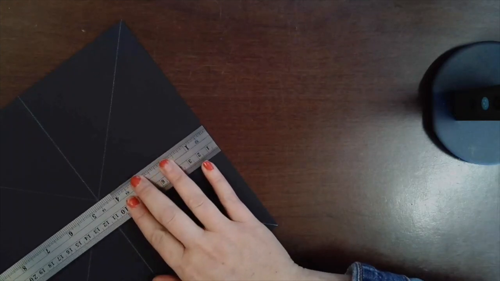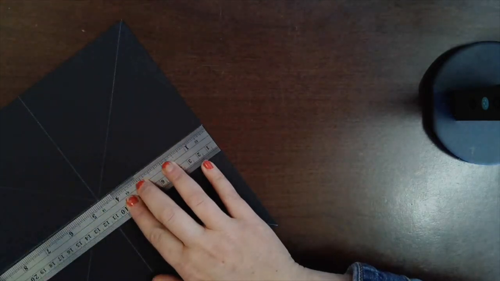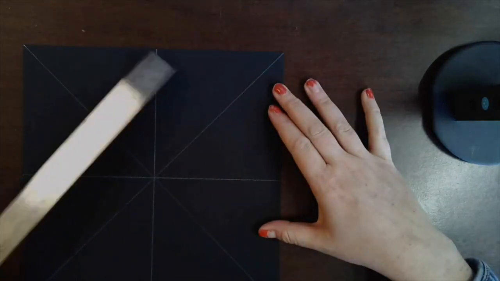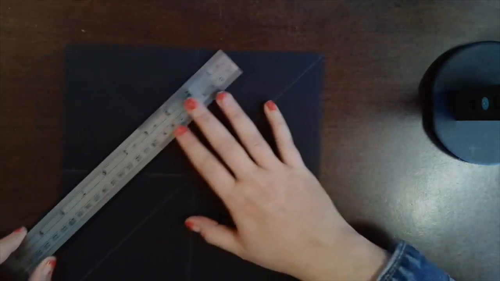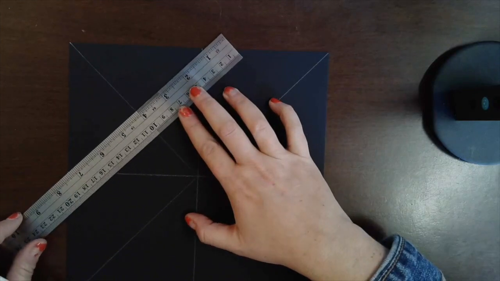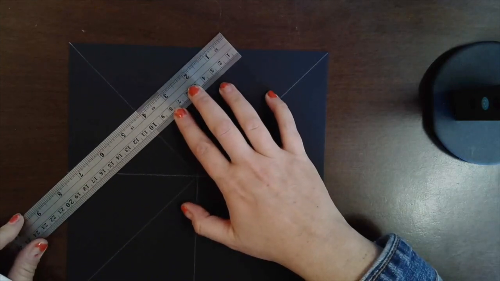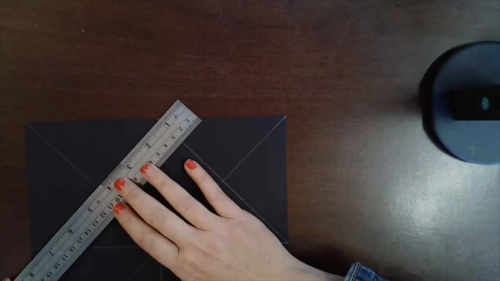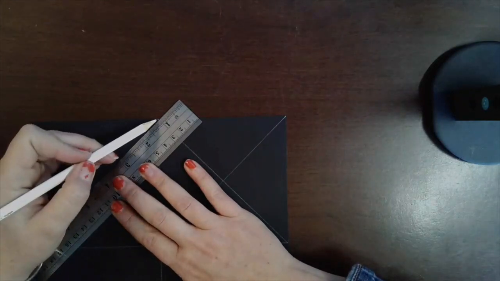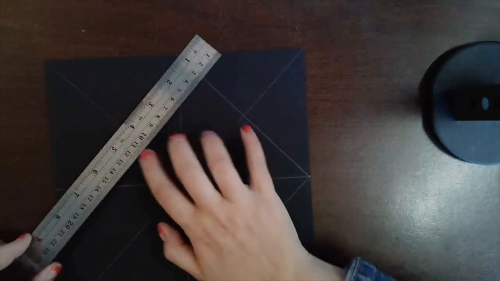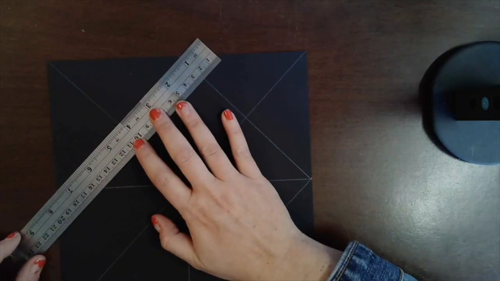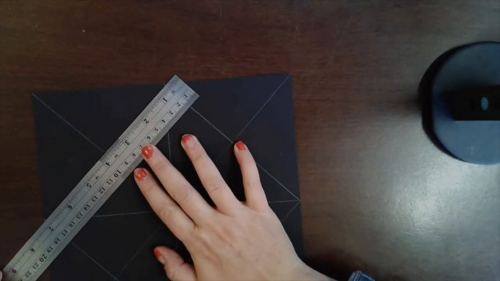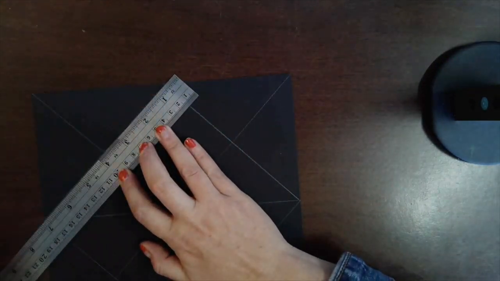Okay? Now we're going to draw the diamond. So you're going to go from point to point. Okay? So here we go from point to point. Don't push very hard, so that way it's easy to erase once we're done with our gridded drawing. All right, so now we have the X, the plus sign, and the diamond.